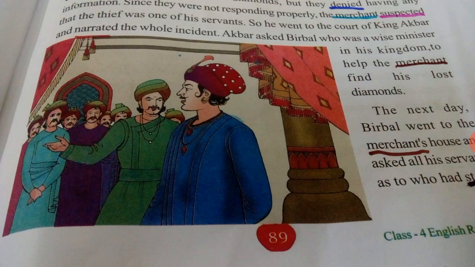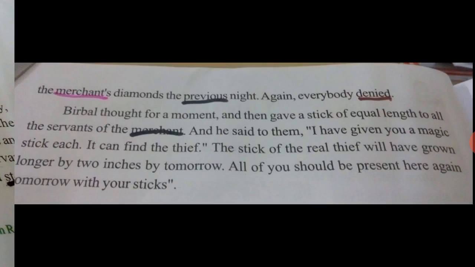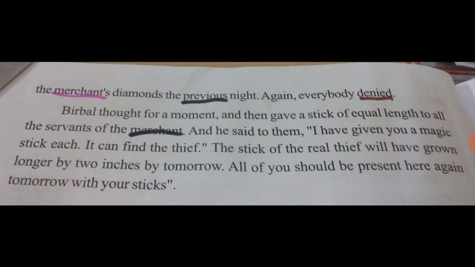But everybody denied. All of you underline the word denied. What is the meaning of denied? Denied means said that something is not true. And all of you underline the word previous. Okay, so they said that they don't know anything, and they said that they did not steal the diamonds.